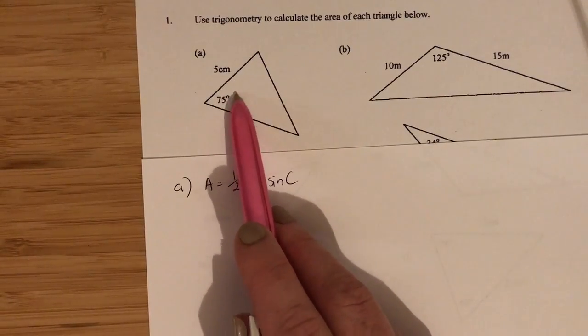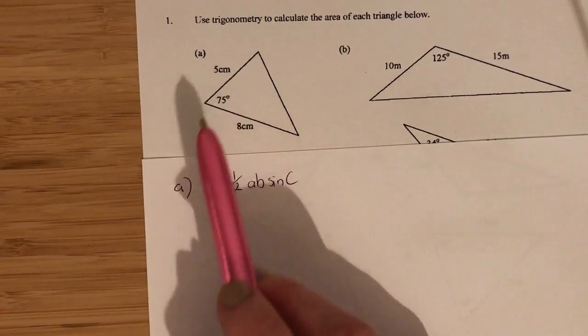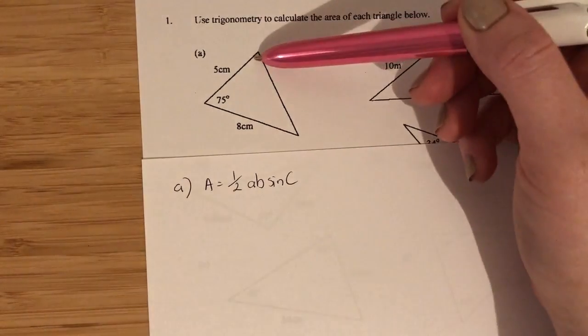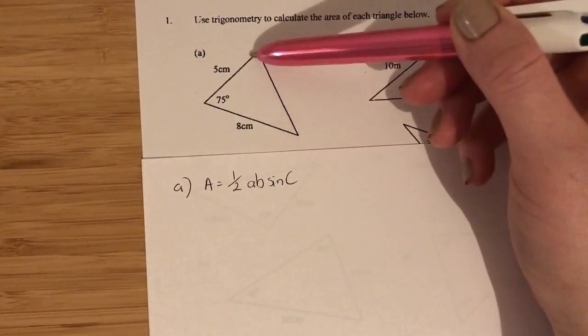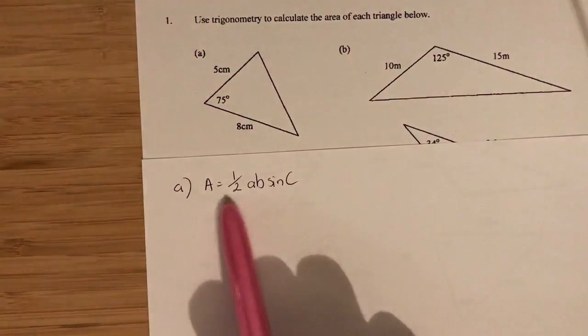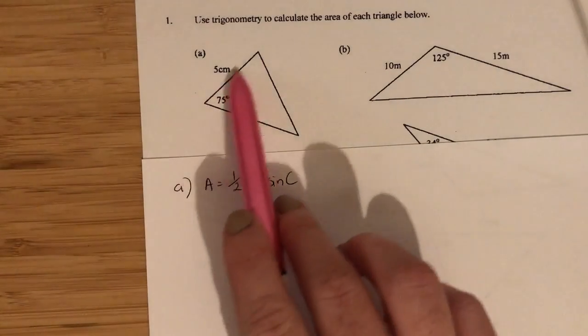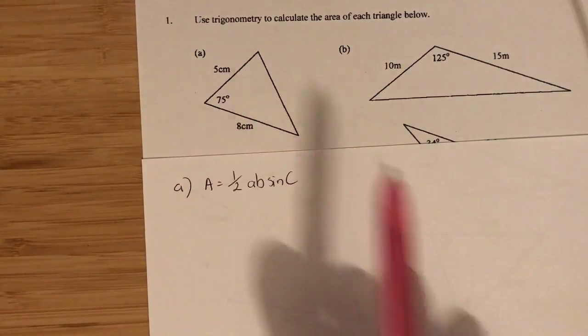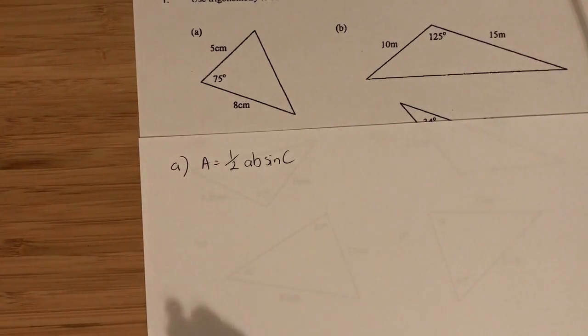So just be careful as you go on to further exam type questions that might be a little trickier. They might give you the other two angles so that you know you have to find the third angle, the one that's missing. We can only use this formula when you have the two sides around the angle. We do in this one, so that's absolutely fine.